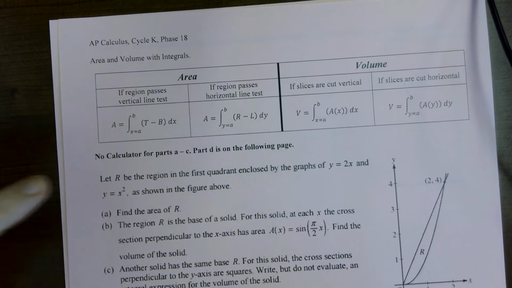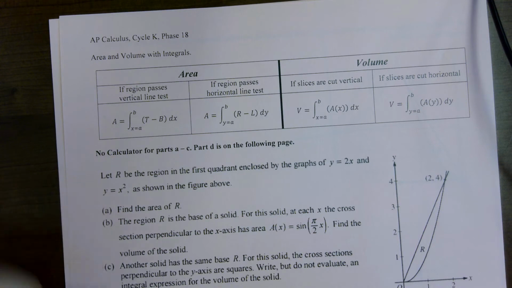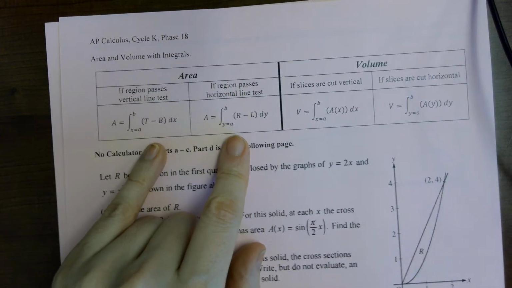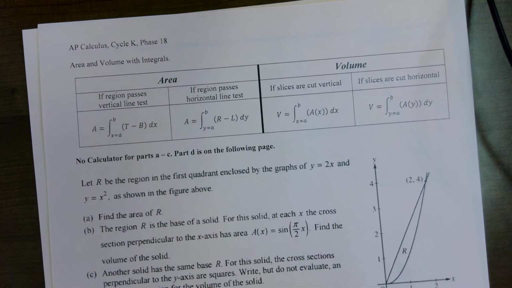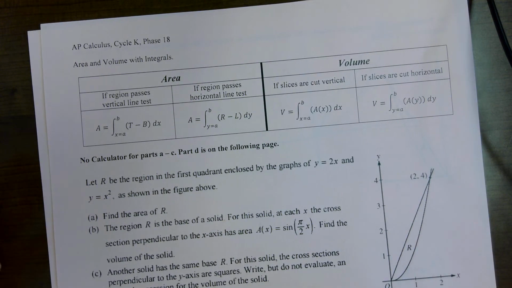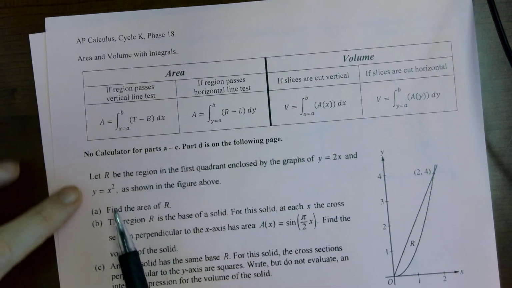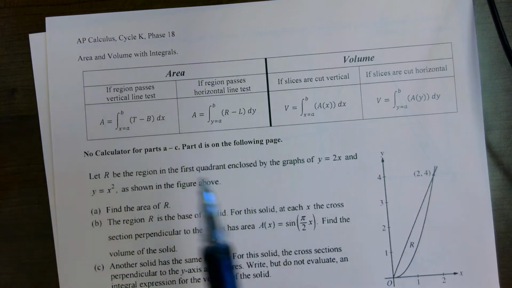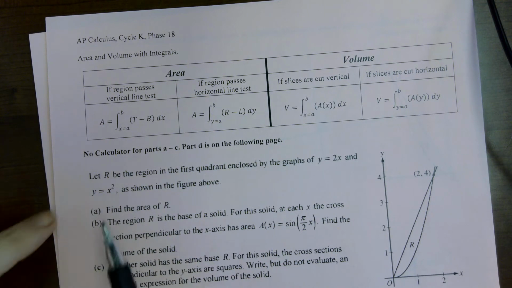So here's a review of our area formulas and volume formulas. Take a look at that, okay? And then we're not going to use a calculator for parts A through C, but then there's a part D on the following page, which we will use a calculator for.